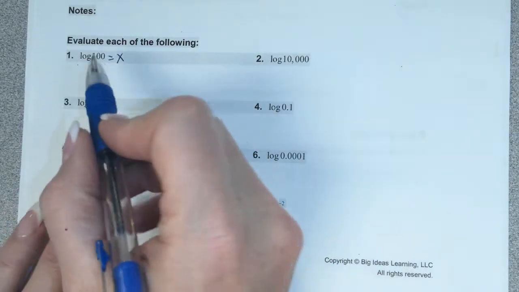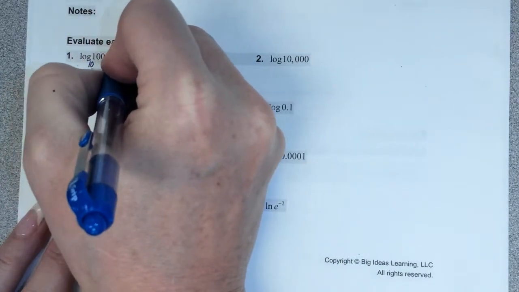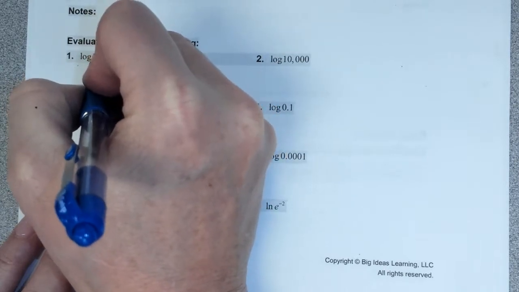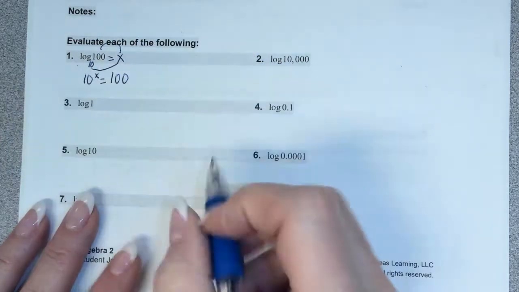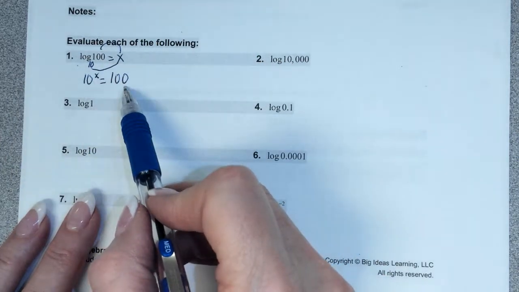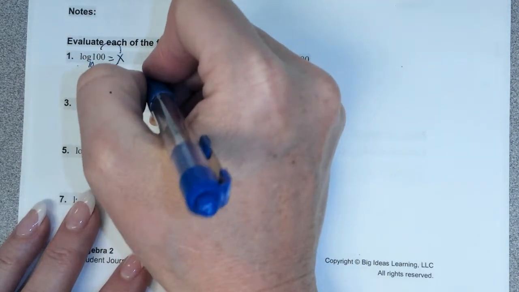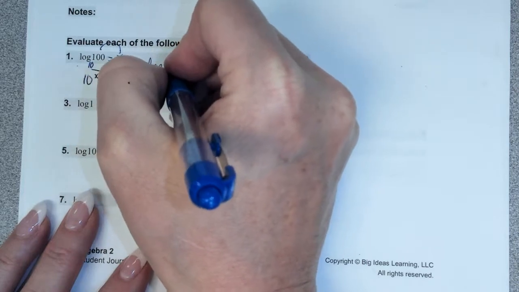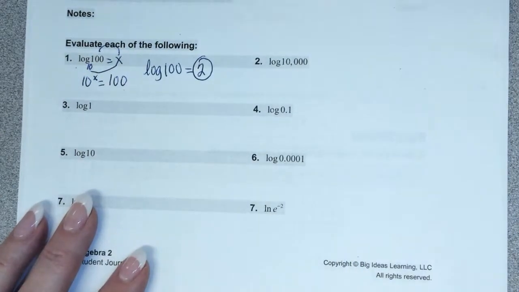So to rewrite it in exponential form, I find the base. I go around like this. This now becomes the exponent. And this now becomes the value. So what is the answer to this? 10 to the what would be 100? 2, right? So the answer to log 100 is equal to 2. 2 would be our answer.